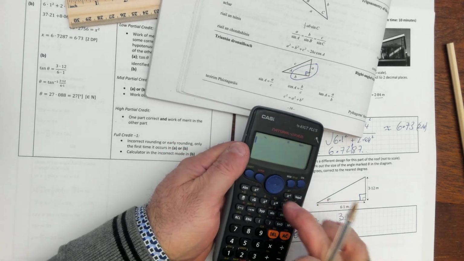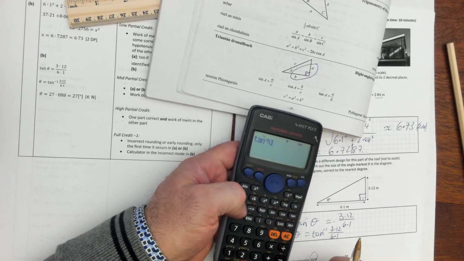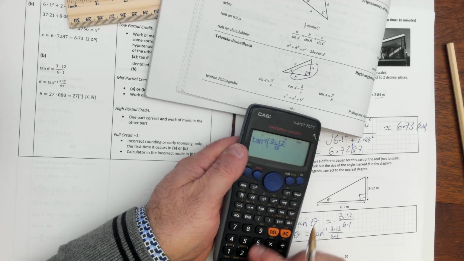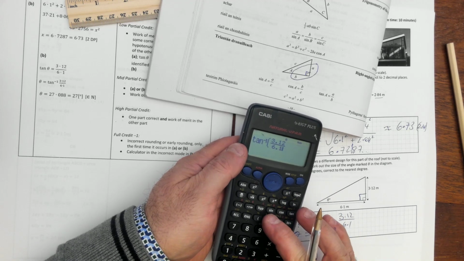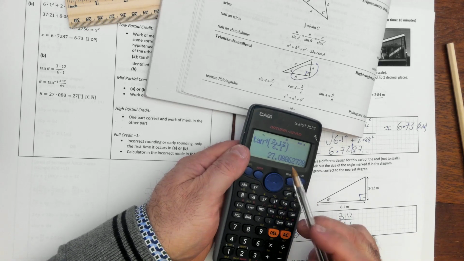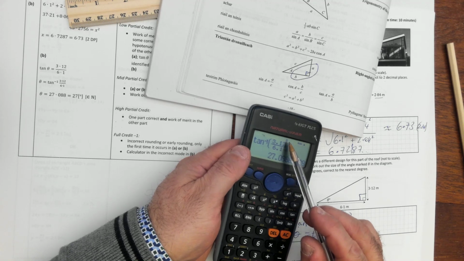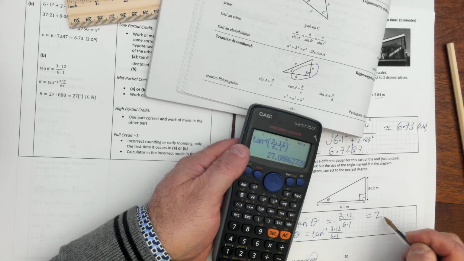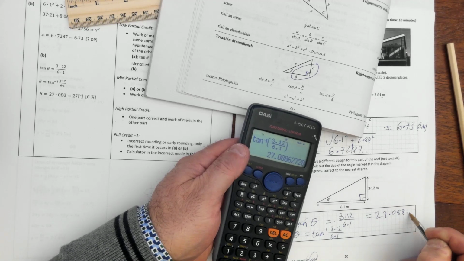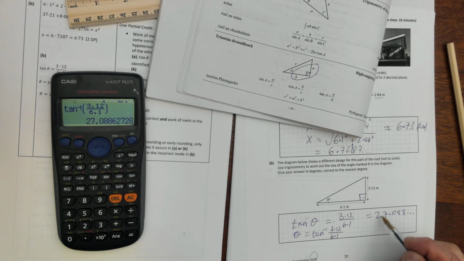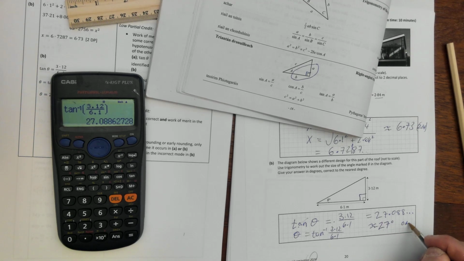So on the calculator it looks like shift tan, fraction bar, 3.12 over 6.1, and we close the bracket after coming out from the fraction and hit equals. To give us the angle in degrees, as long as your calculator is set to degrees, 27.088. Truncated, and then we look to see correct to the nearest degree, so we're going to say is approximately equal to 27 degrees, 0 decimal places.